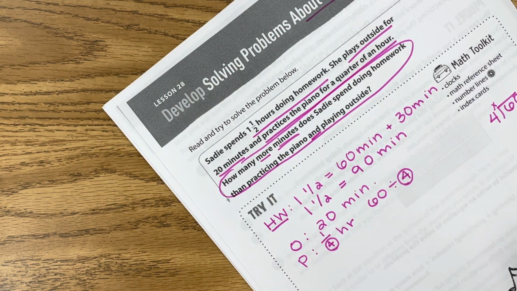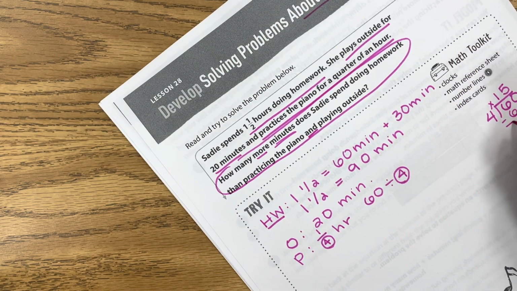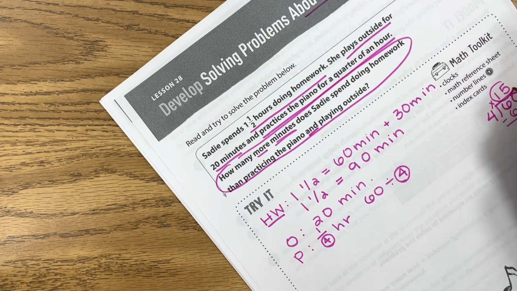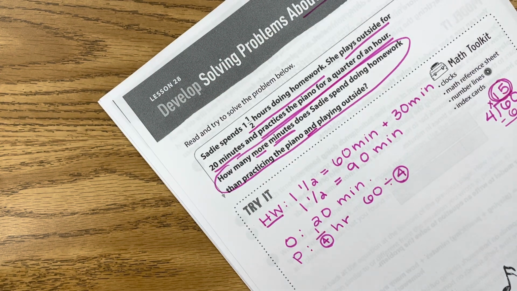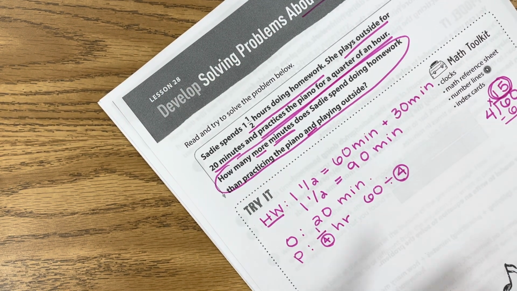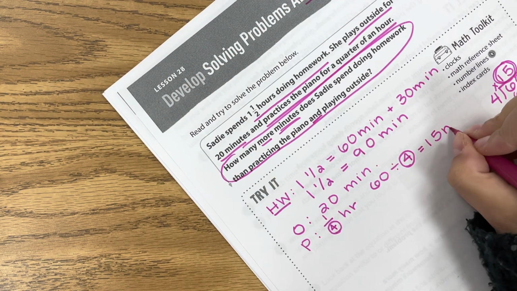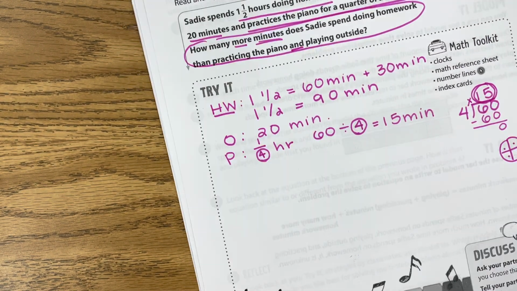So I know 4 times 10 is 40. I know 4 times 15 is 60. So 4 times 15, I take away 60. My remainder is 0. That means a quarter of an hour is 15 minutes. So if we were looking at a clock and we were dividing it into fourths, this would be 15, 15, 15, and 15. So we have 15 minutes playing the piano, or practicing the piano.